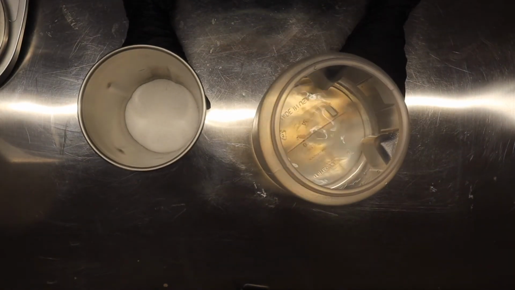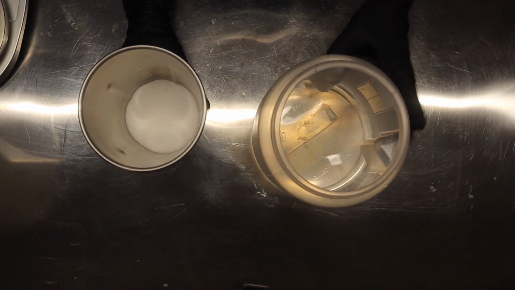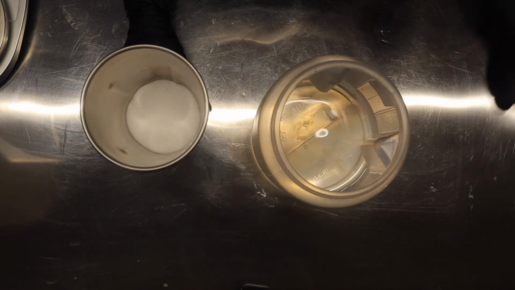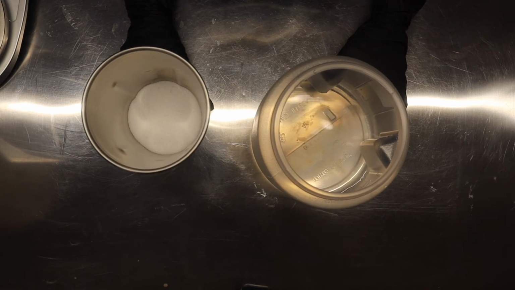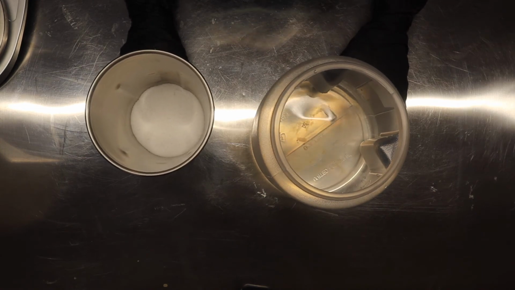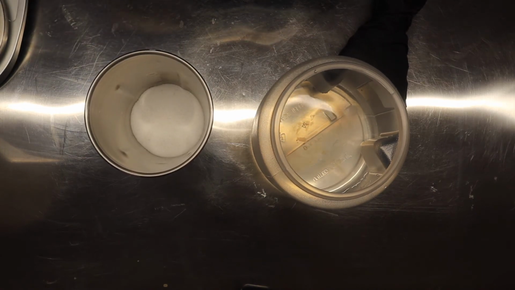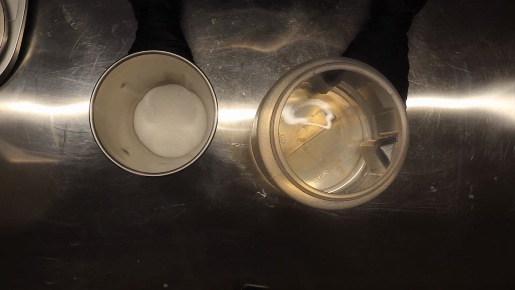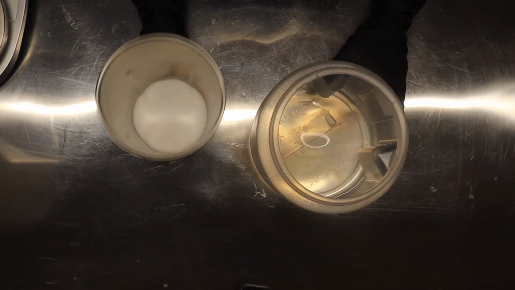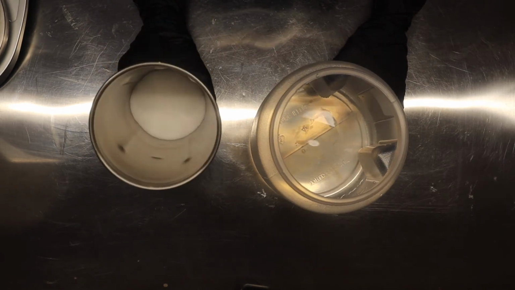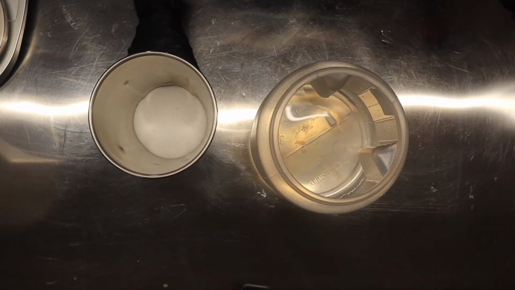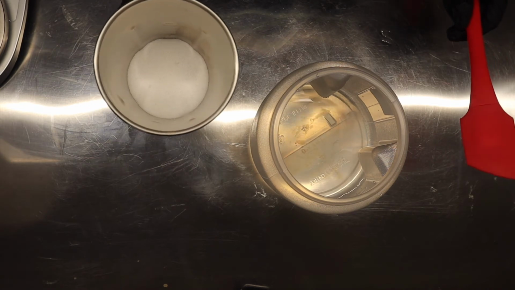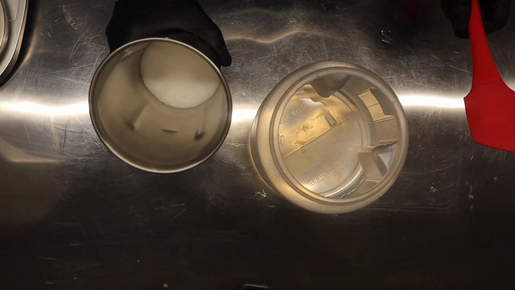Alright, now we want to mix our water and our lye together, and you always want to pour your sodium hydroxide into your water, never the other way around. If you do it the other way around, it will volcano out of the cup and you could burn yourself. This gets really, really hot. So always the sodium hydroxide or the lye into the water, not the other way around. So I'm going to pour this in here and then I'm going to stir it up until all of the sodium hydroxide is dissolved.